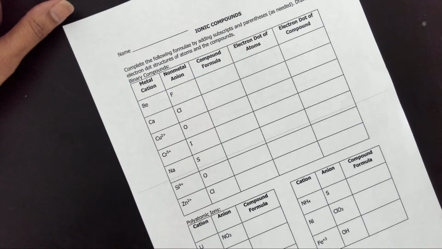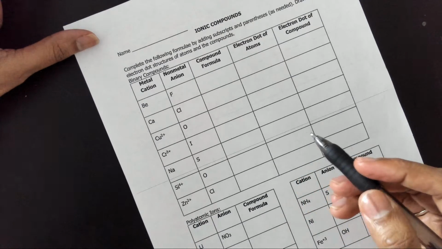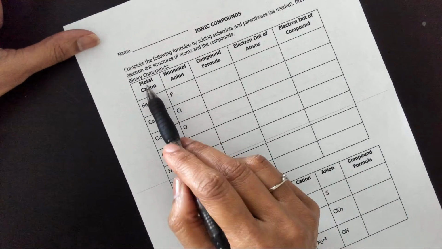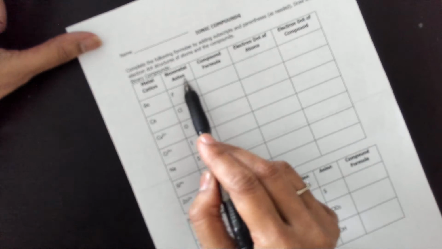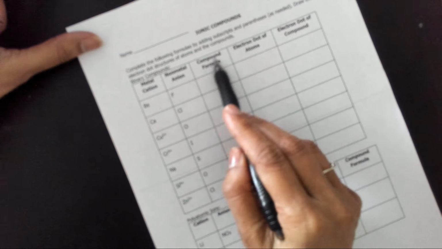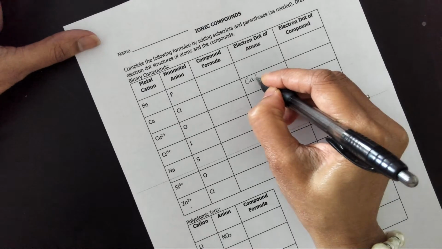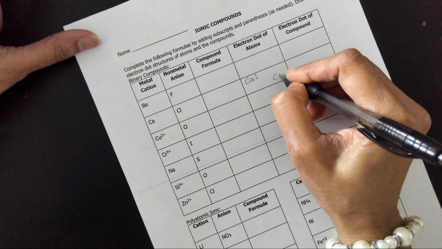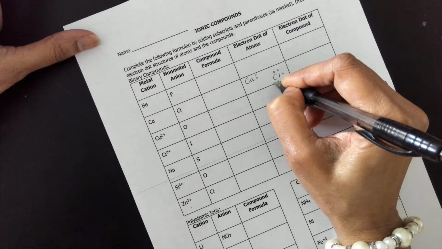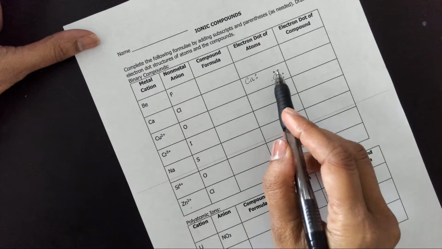The other side of the worksheet, probably you have already gone over it, but let's do a little review. Metal ions are listed here, called cations. Non-metal ions are listed here, which are called anions. Before we come to compound formula, let's go ahead and do electron dots. So I'm working on the second example. Calcium with 2 dots, chlorine with 7 dots. Group 2, Group 7.